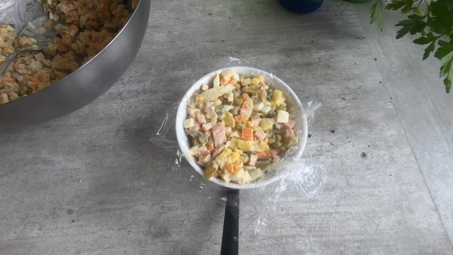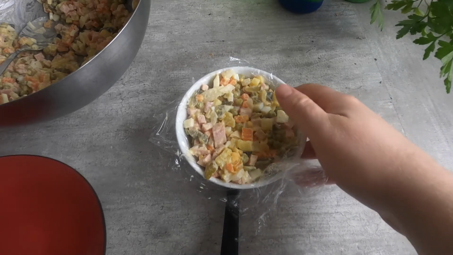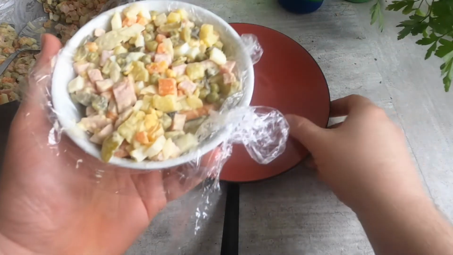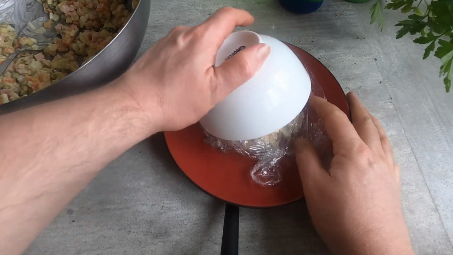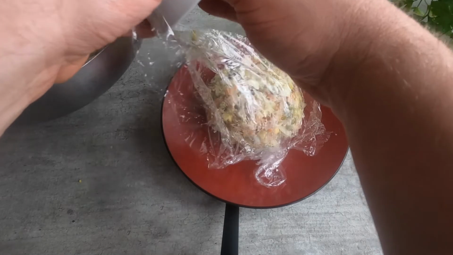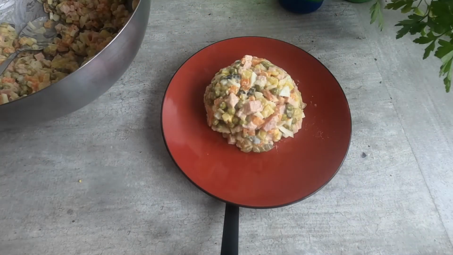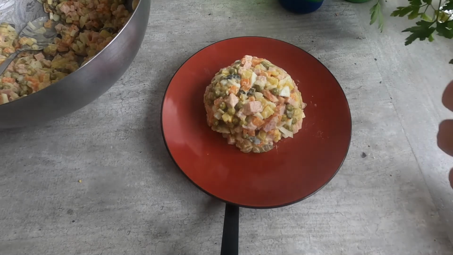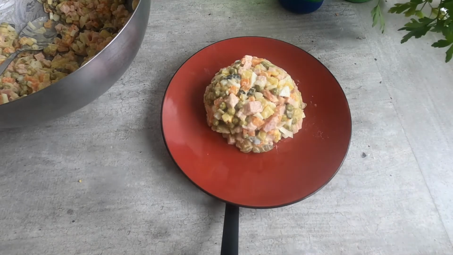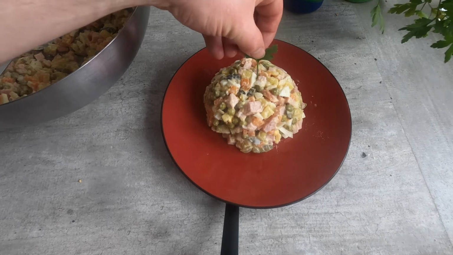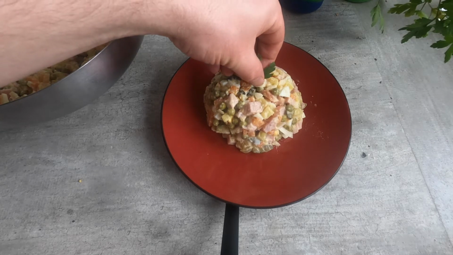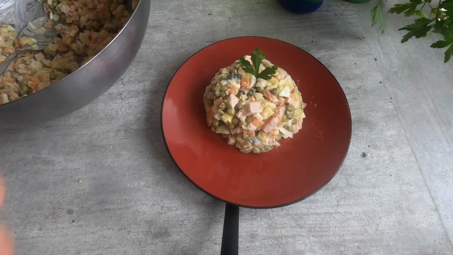Then take a plate. Invert over the top. Move the bowl. And then the plastic wrap. And you have a nice molded salad. You can then take a sprig of parsley as a garnish and just poke it in like that.